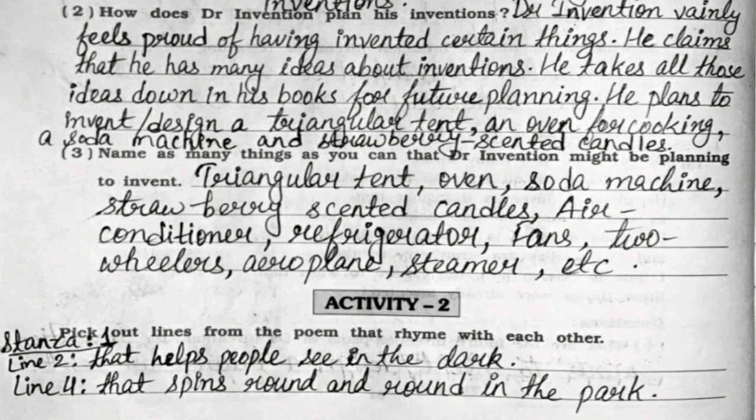Third, name as many things as you can that Dr. Invention might be planning to invent. So the answer is triangular tent, oven, soda machine, strawberry scented candles, air conditioner, refrigerator, fans, two-wheelers, aeroplane, streamer, etc.